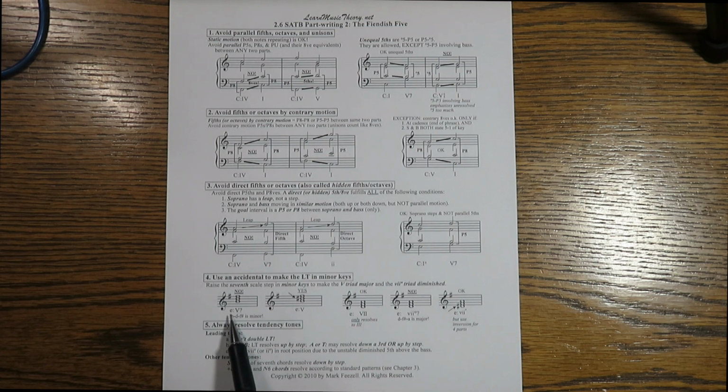We have E minor, the 5 chord. So we have B, D, F sharp. B, D, and F sharp is minor. So we need to raise the 7th scale degree up a half step from the D to the D sharp. We're going from D to D sharp, and that makes it major. Now it is a 5 chord in the key of E. All right. Now here's the 7 diminished.